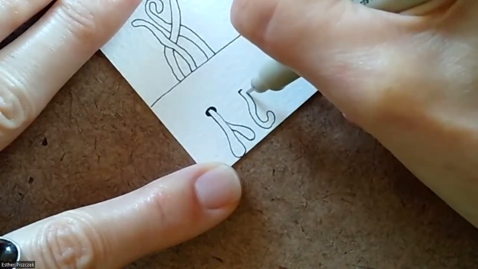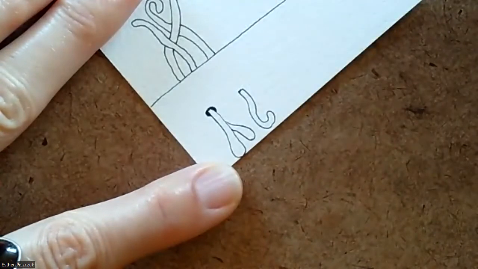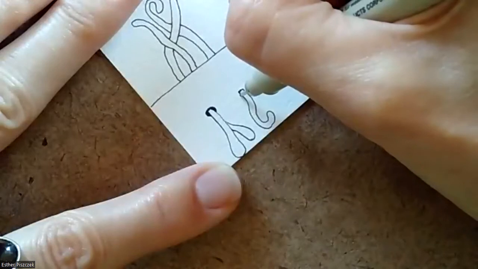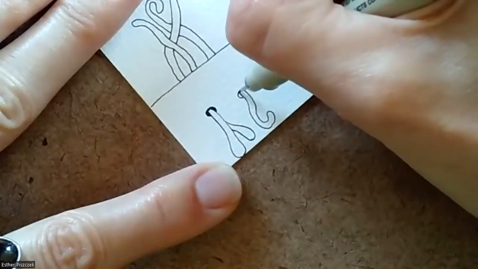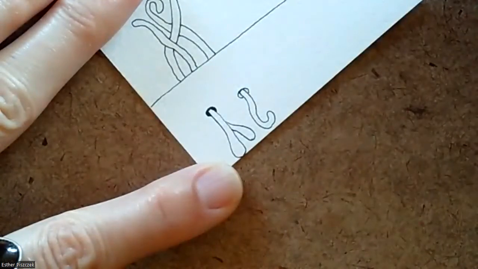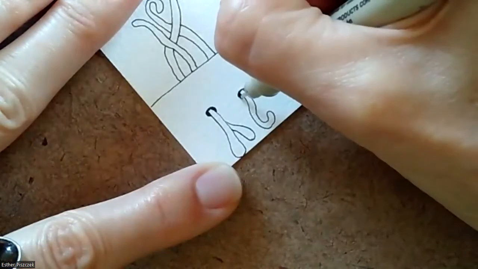Slowly draw that new strand. A little U-turn. And then bring it around, a little half circle. And fill it in black.